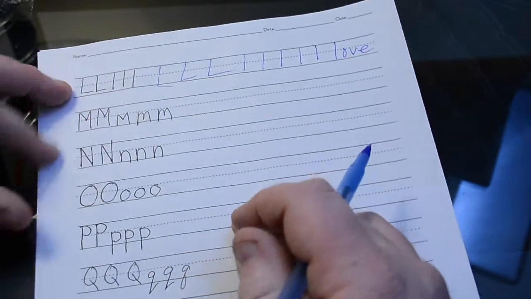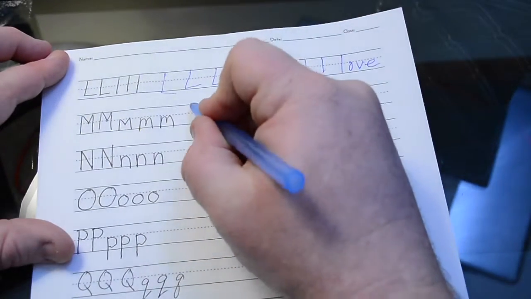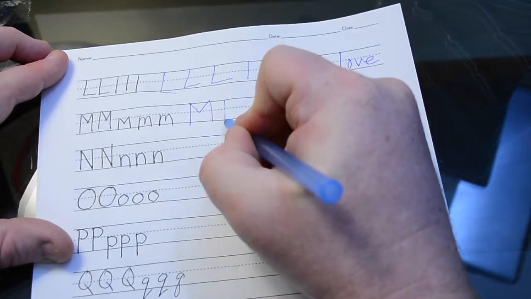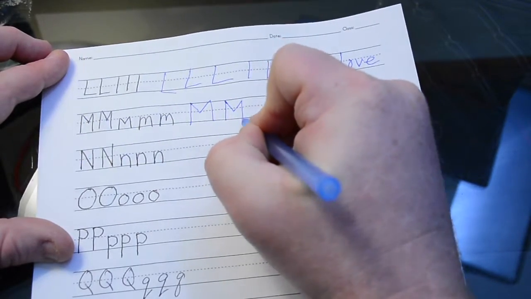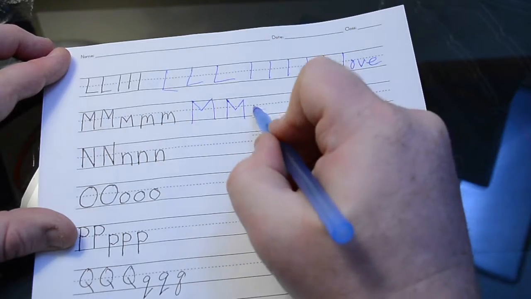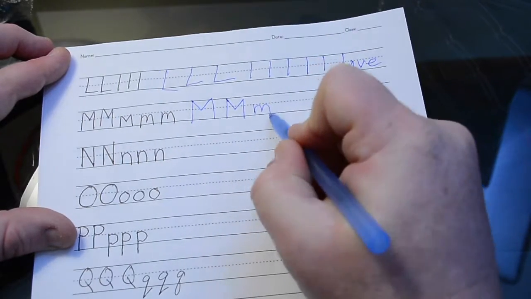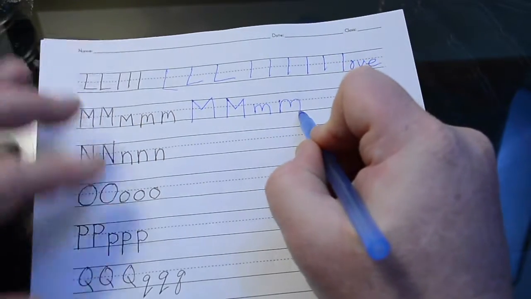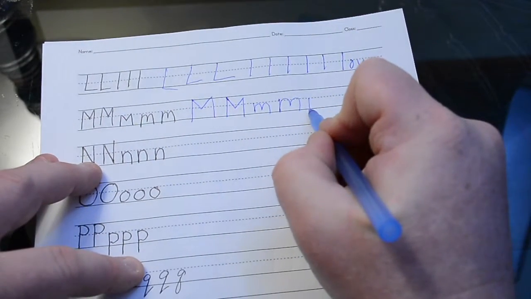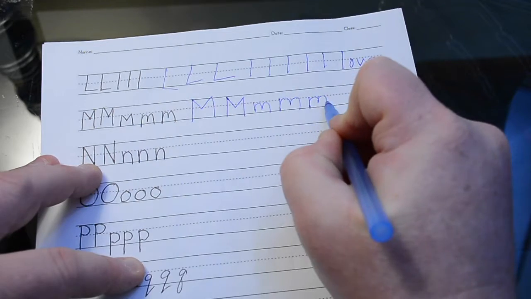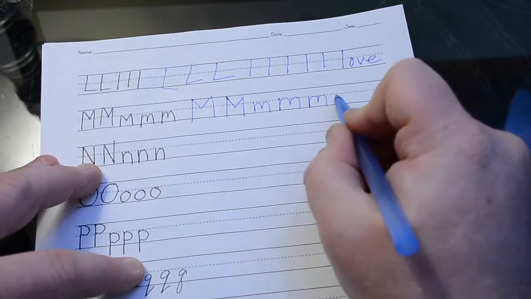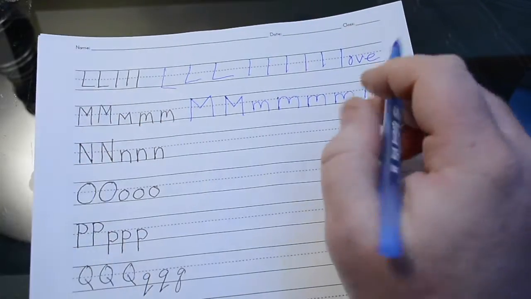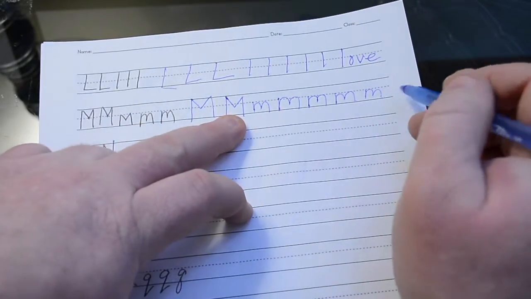M. So capital M. Small m. All below that line. Straight down, hook, hook and straight down. All one motion. So notice that this M takes more time.